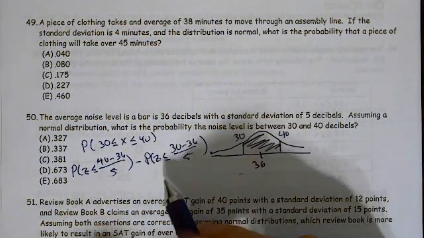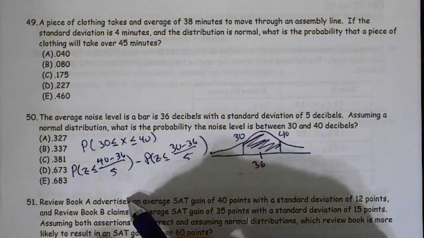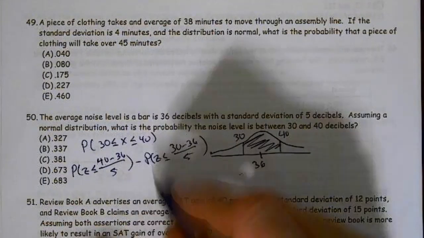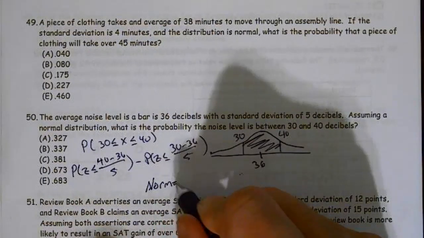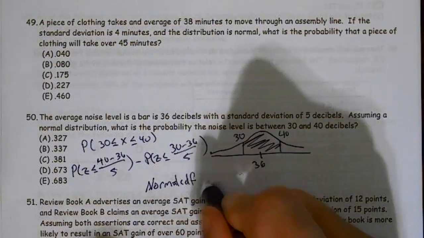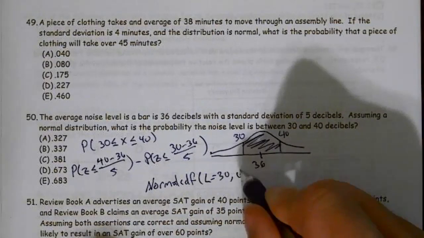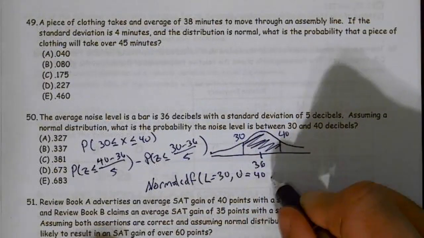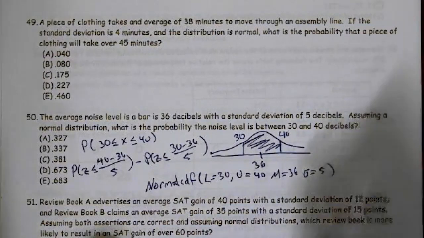That's the way I write that up, and I need to calculate my Z if it's a free response. But on a multiple choice, what am I going to do? I'm going to go, oh, they told me it was normal, so it's a normal CDF. My lower happens to be 30, my upper happens to be 40, I have a mean of 36, and I have a standard deviation of 5.